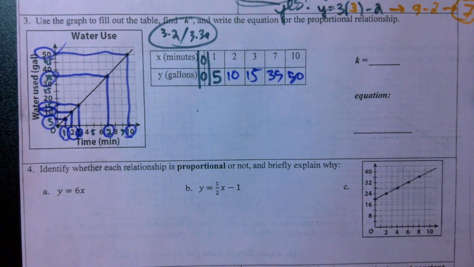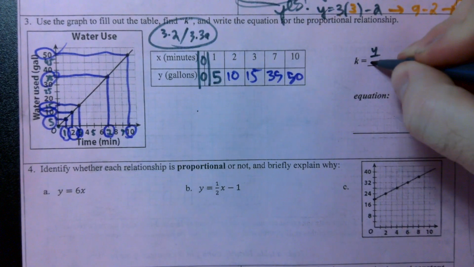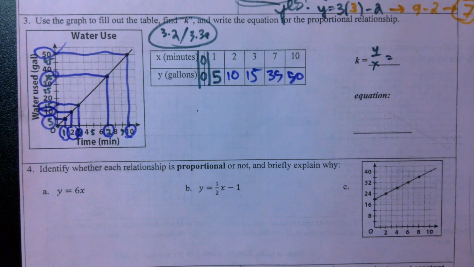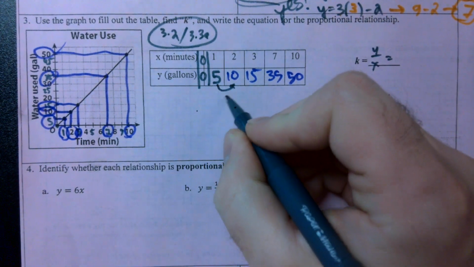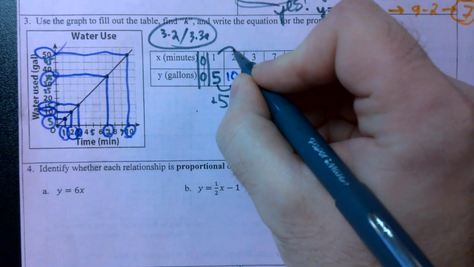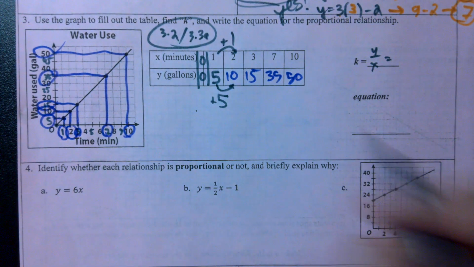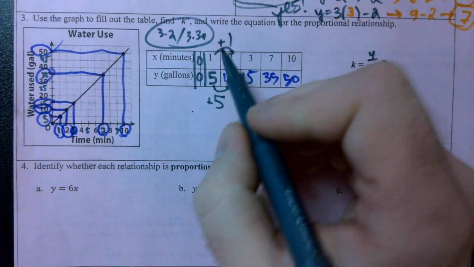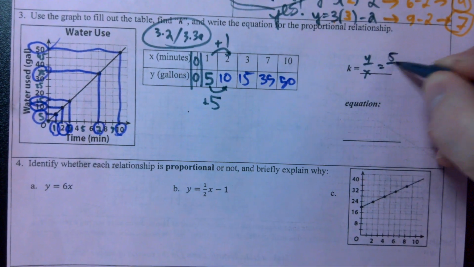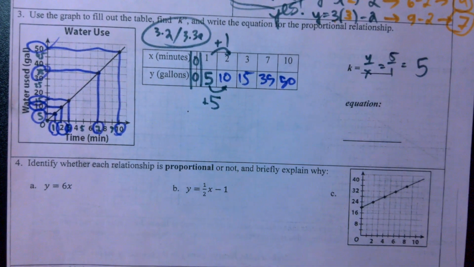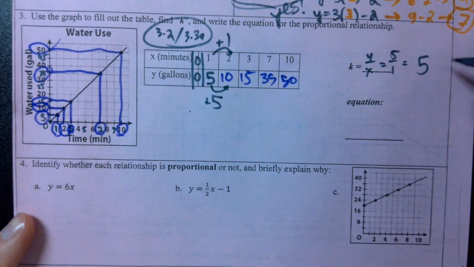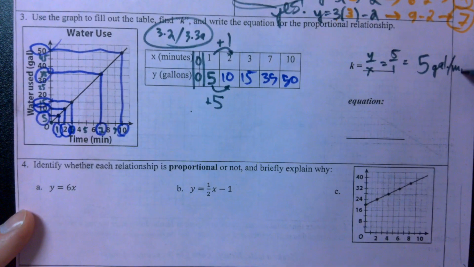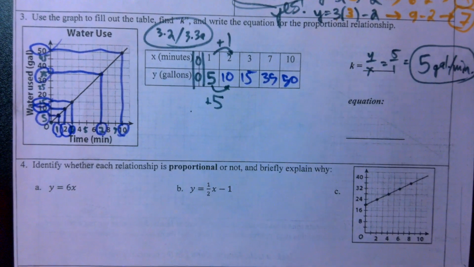What's my equation for K? It's something over something. You guys remember? Y over X. K is equal to Y over X. Well, what's my change in Y from 5 to 10? Plus 5. What about from 1 to 2? Plus 1. So I can put 5 over 1. What's 5 over 1? 5. Is my answer just K equals 5? No. What's my answer? 5 gallons per minute. Good. Thank you, guys. I'm glad you remembered that.